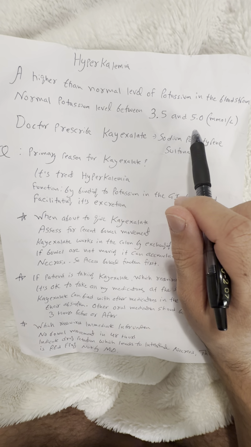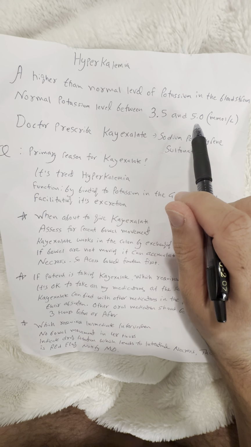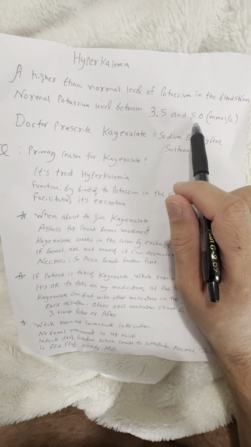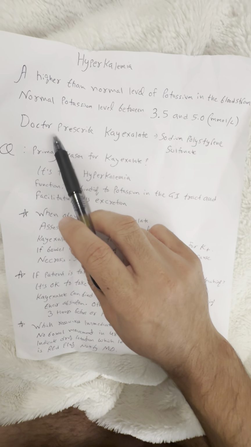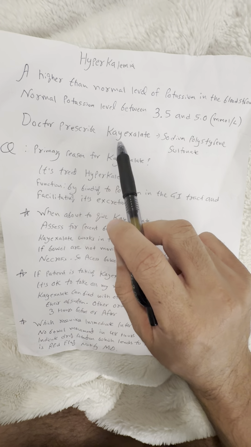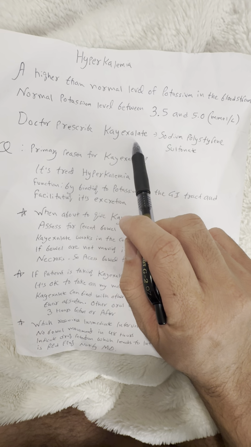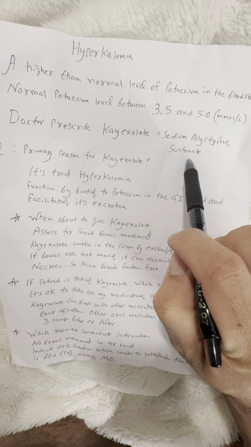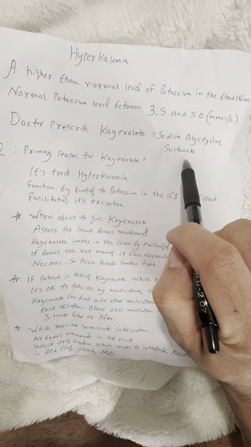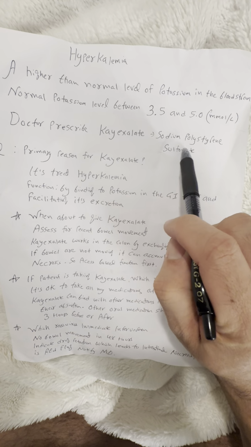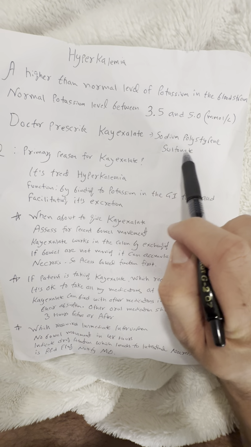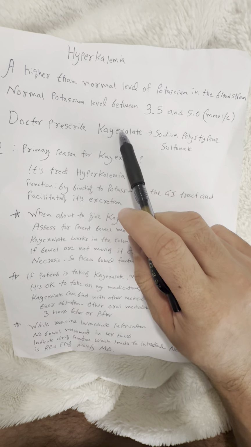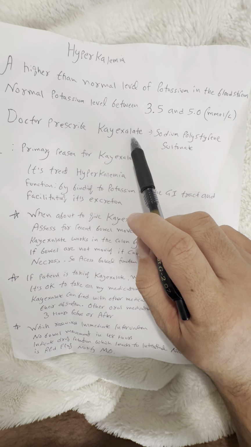In case the patient's potassium level goes to 5.6, 5.7, or above 5, what is the doctor going to prescribe? The doctor is going to prescribe the medication known as Kayexalate. Another name for Kayexalate is sodium polystyrene sulfonate, right? During your NCLEX exam, they will mostly give you the name sodium polystyrene sulfonate. But another name is Kayexalate, so we're going to use Kayexalate during this video.